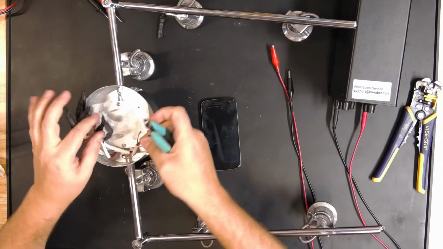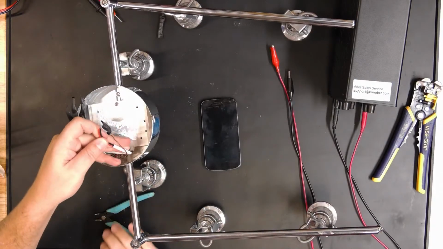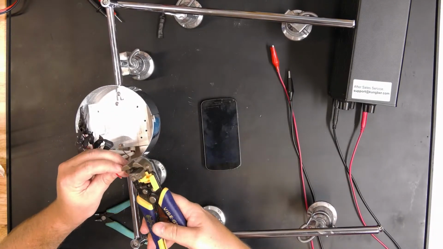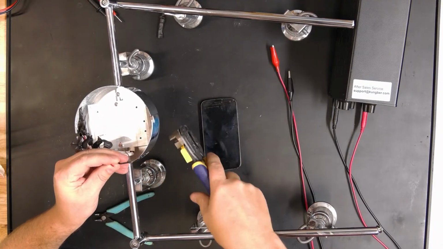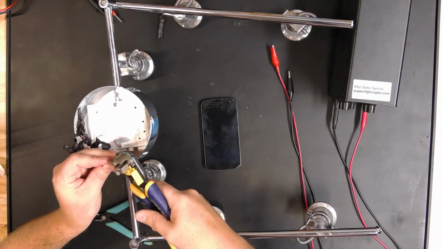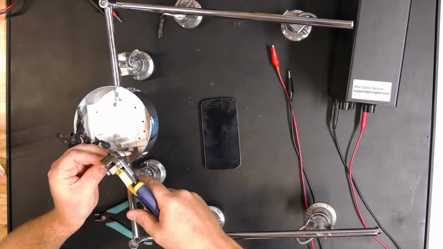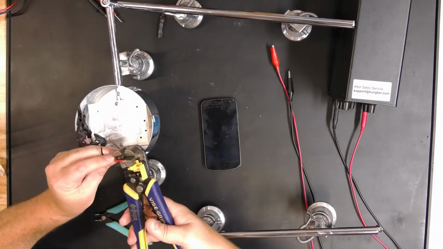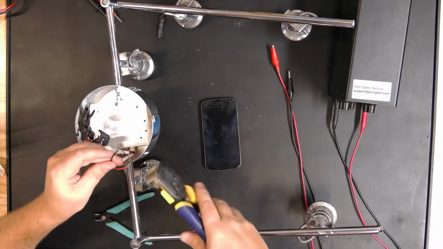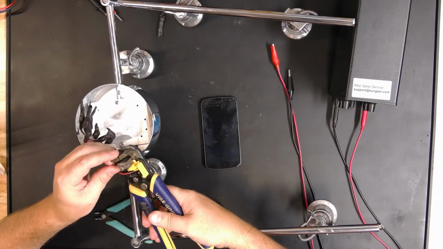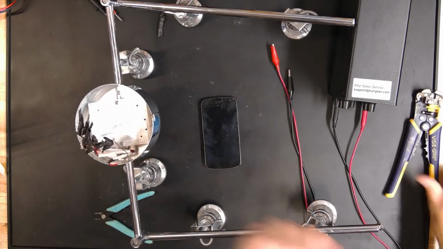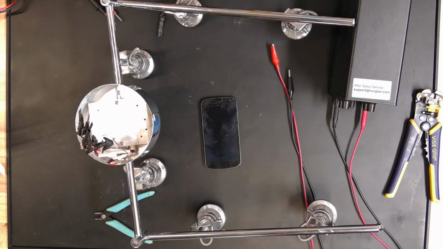Okay. So here's my first one. You can see it's right there. Strip it back. It's going to be crazy if these are high voltage LEDs. Come on. Okay.